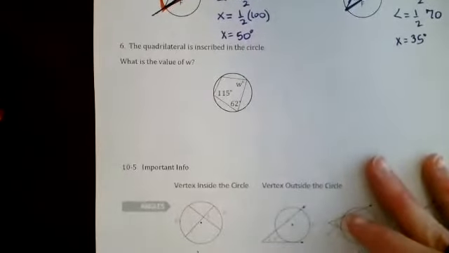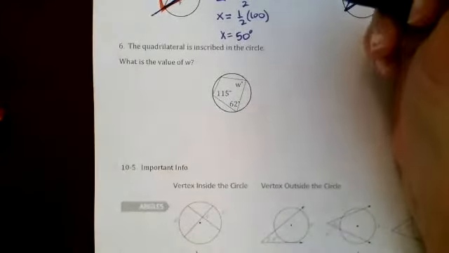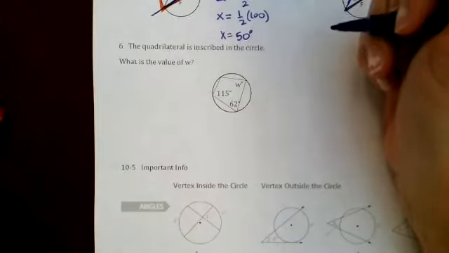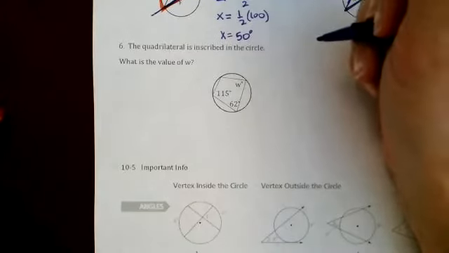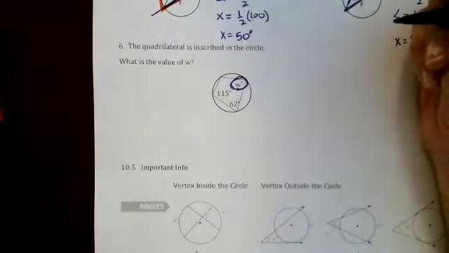All right, number 6. The quadrilateral is inscribed in the circle. What is the value of W? We learned that opposite angles of an inscribed quadrilateral are supplementary. Remember, the word supplementary means equals 180. So we need to think which angle is opposite W.